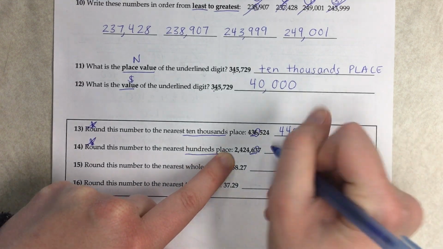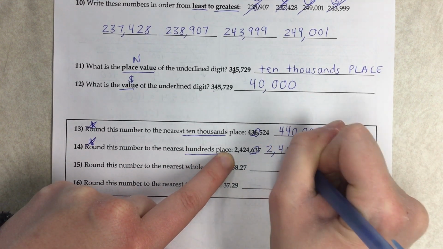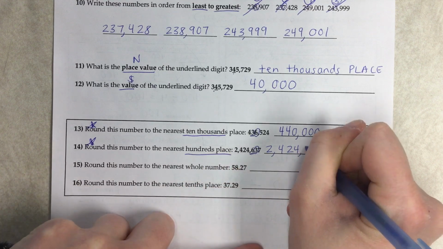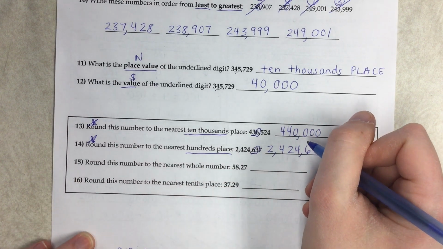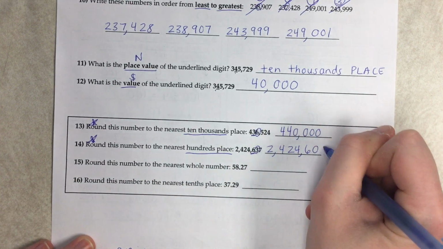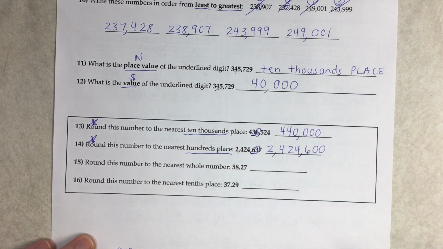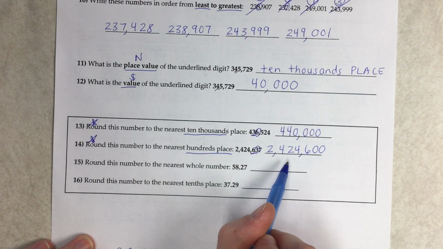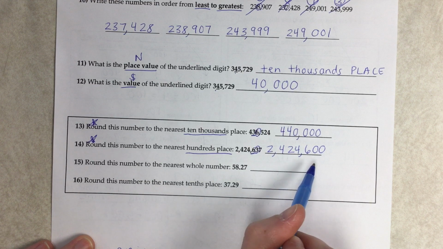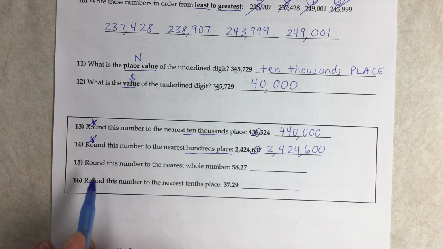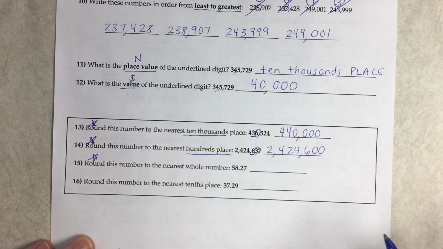Everything to the left stays the same. So 2, comma, 4, 2, 4, comma. My 6 stays the same. Everything to the right changes to 0, 0, 0. So it rounds to 2,424,600.